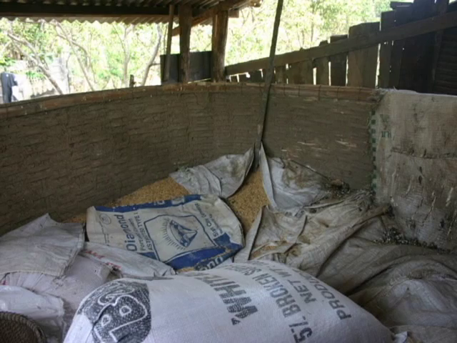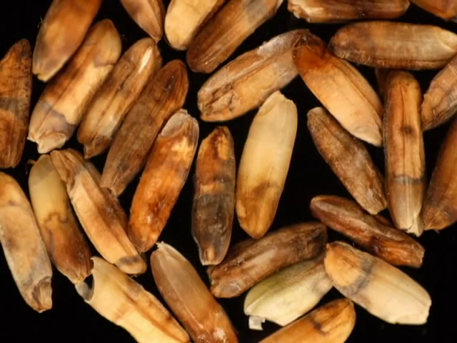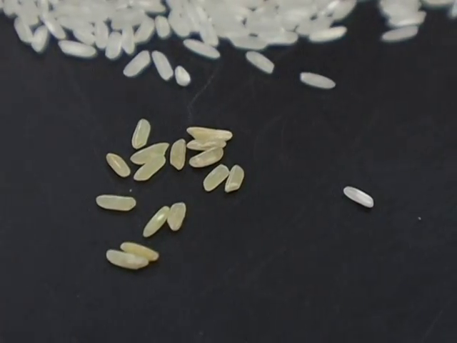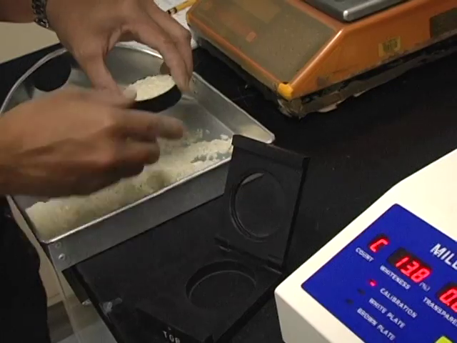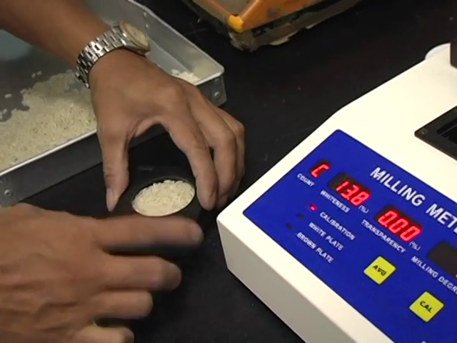Improper post-harvest operations usually lead to discoloration of grains. The whiteness of rice is therefore often an important indicator for good quality milled rice. To measure the whiteness of the rice, measure the grain whiteness using the whiteness meter.